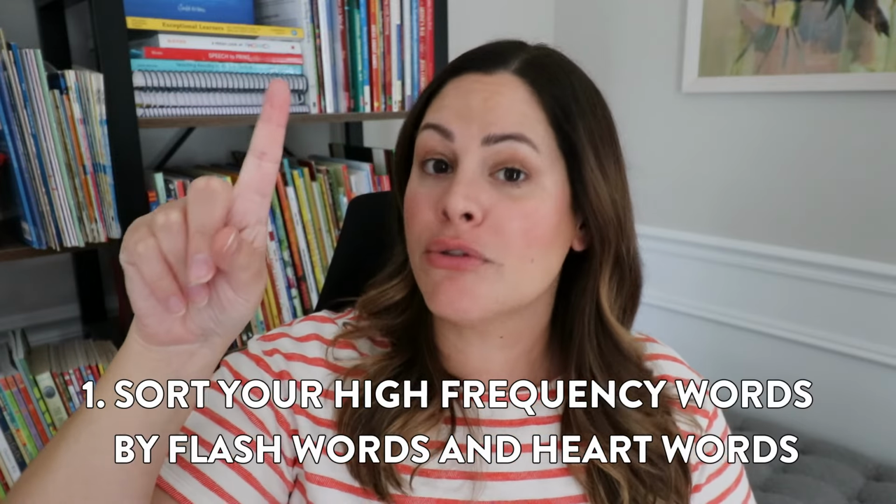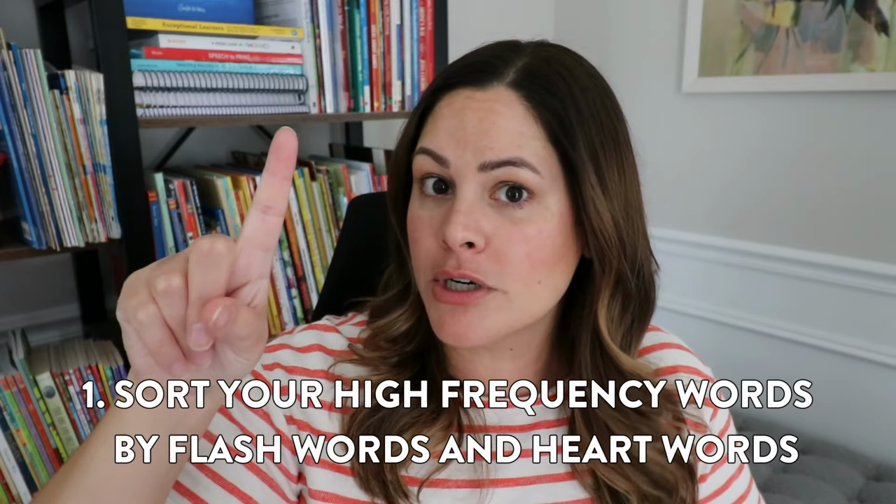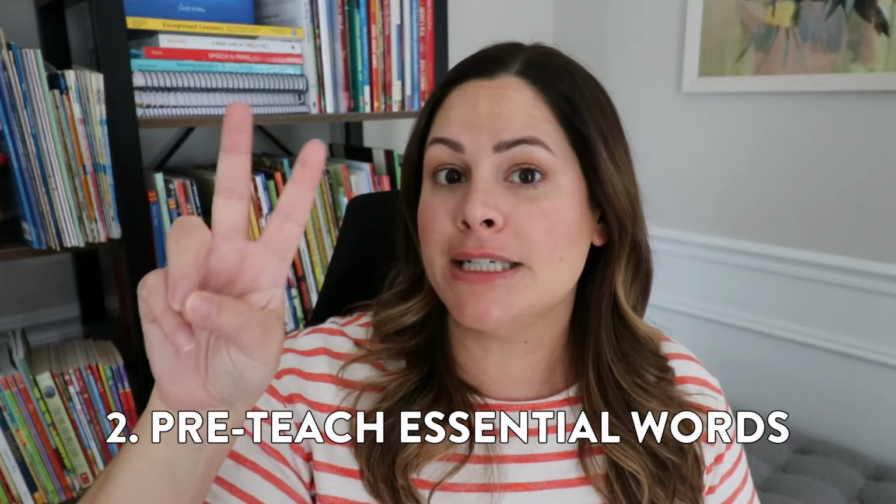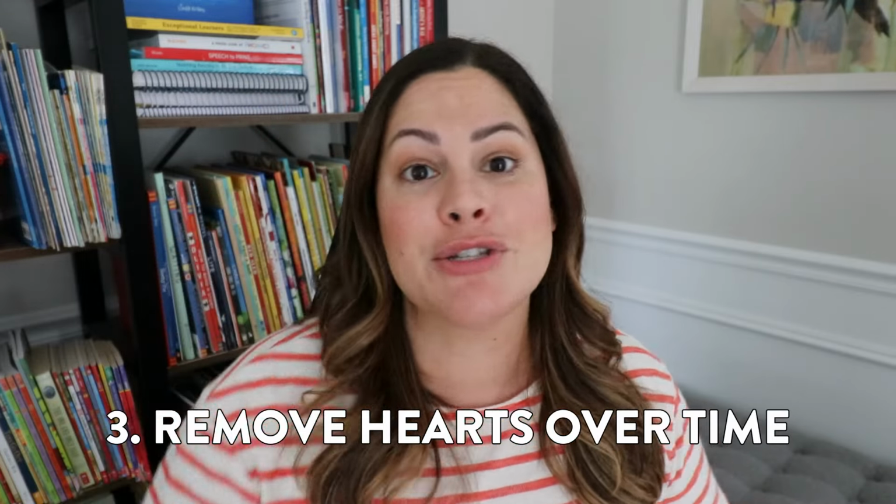All right, so there are 3 top tips for teaching heart words to your K-2 students. Just a reminder, number 1 is to go through and sort your high frequency words. Number 2 is to pre-teach essential words. And number 3 is to remove those hearts over time.